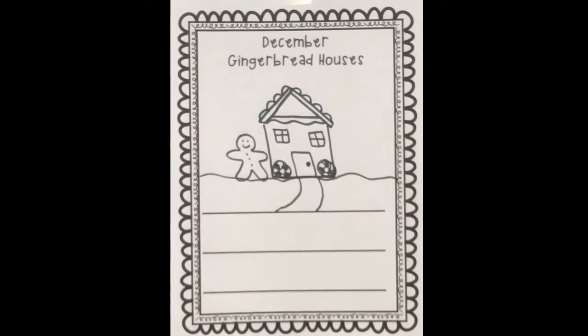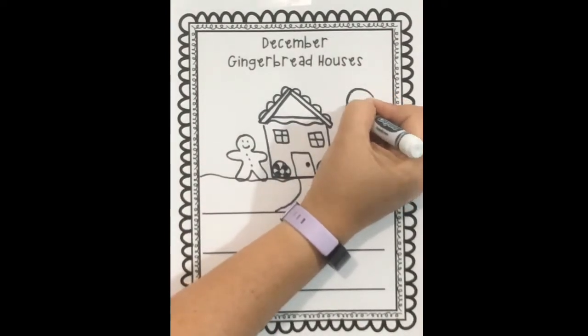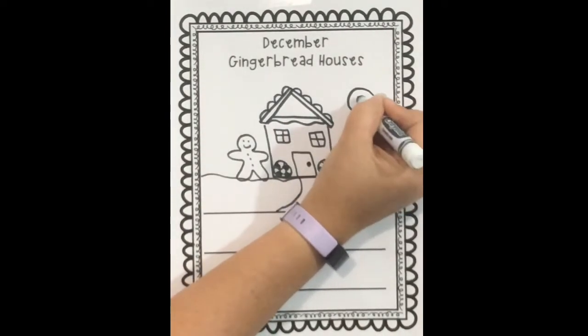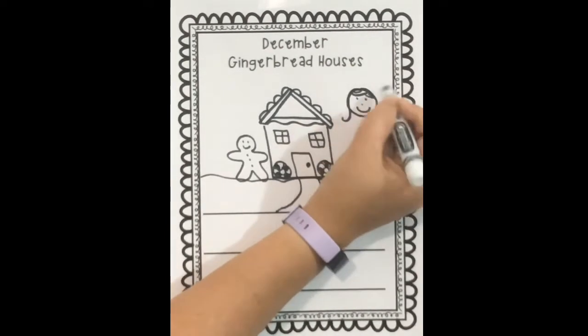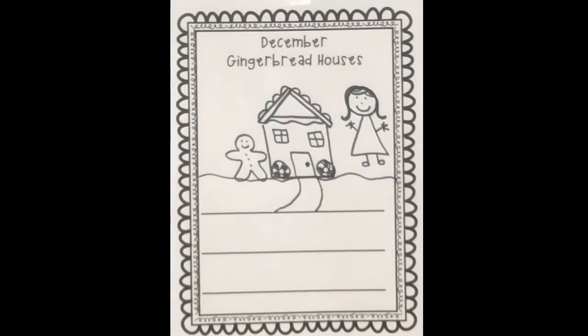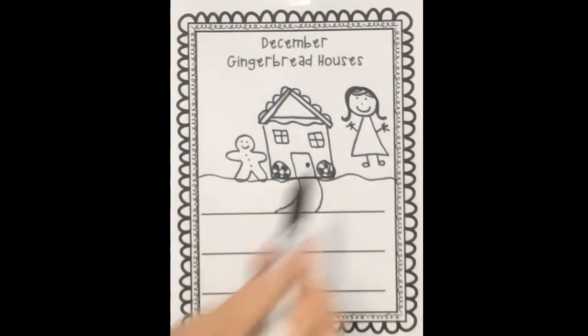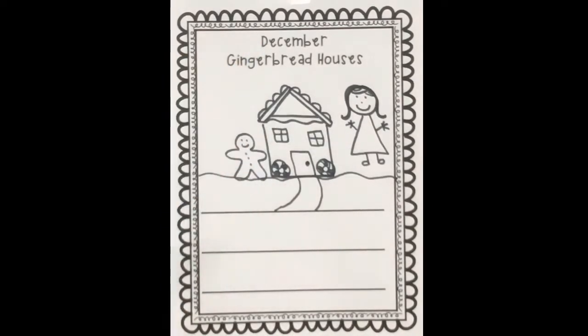Okay, so I drew a picture of what my gingerbread house looked like, and I might also draw a little picture of me in the background building my gingerbread house. Okay, so there is my picture of me and my gingerbread house that I built in December.